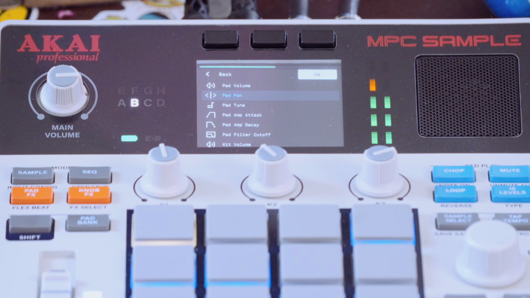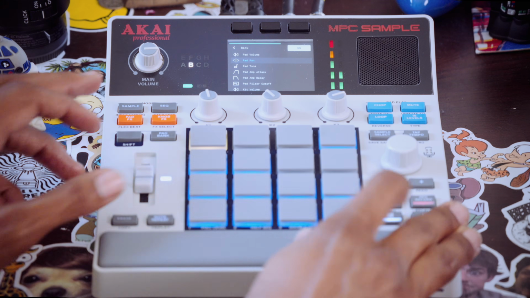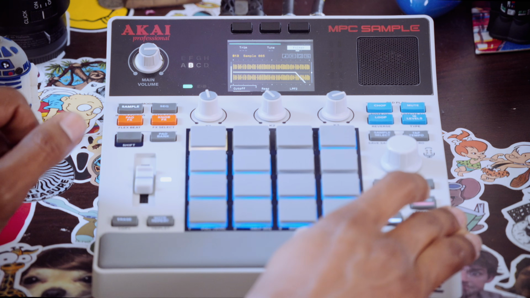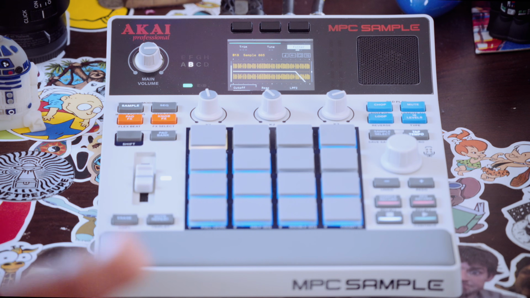And pressing sequence record again to end the recording of the programming, effect, automation, whatever you want to call it. I call it automation on sequence record. That technique nobody's talking about. I haven't seen anybody talk about that.